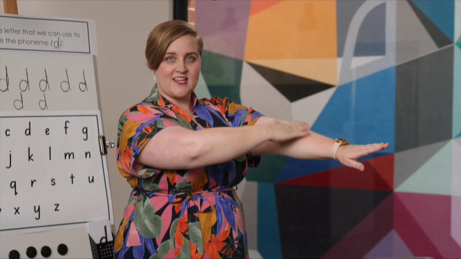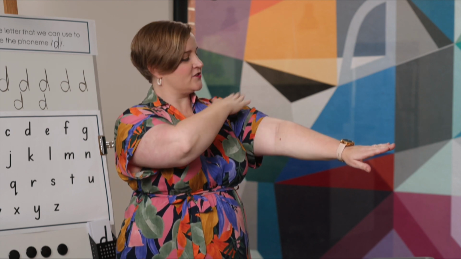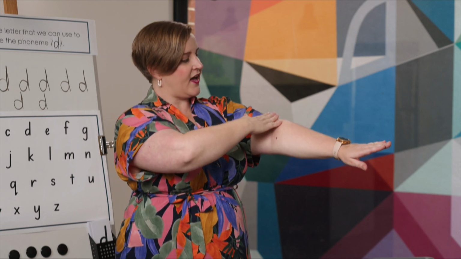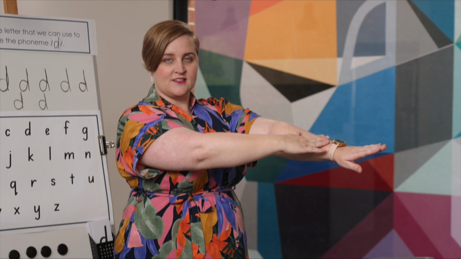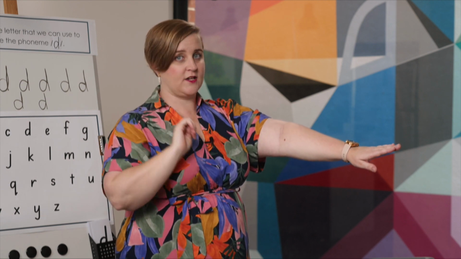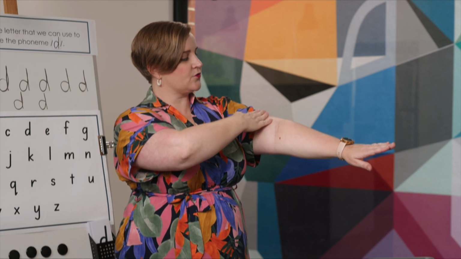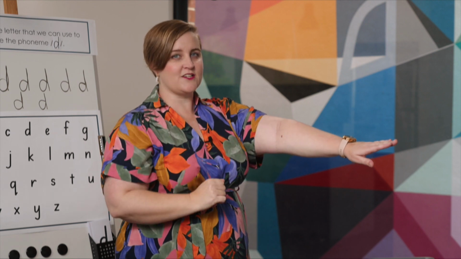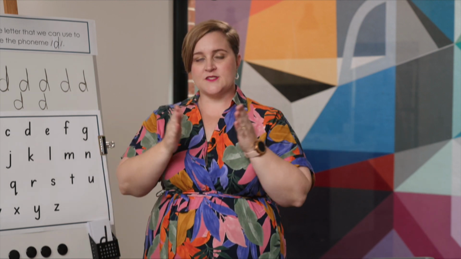D-ad. Dad. That had the D phoneme at the beginning and at the end. And the last one, listen really carefully because it has 4 phonemes. D-r-op. Drop. Did you say drop with me? Well done. Now we've put some sounds together. Let's pull some sounds apart.